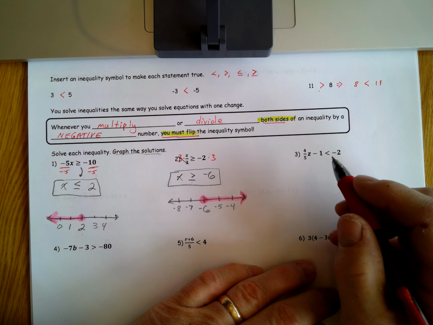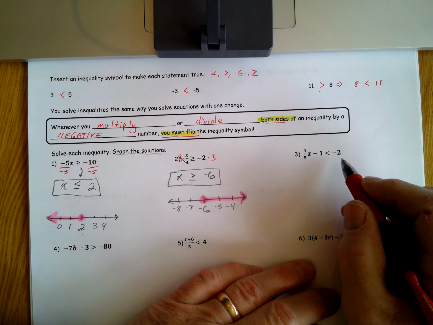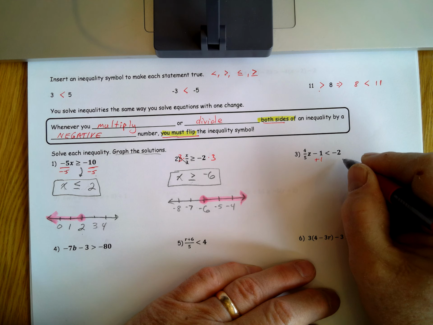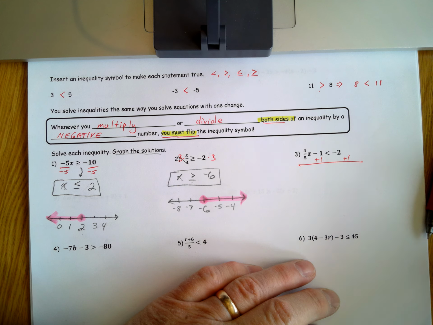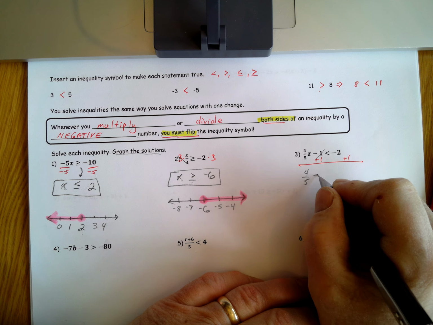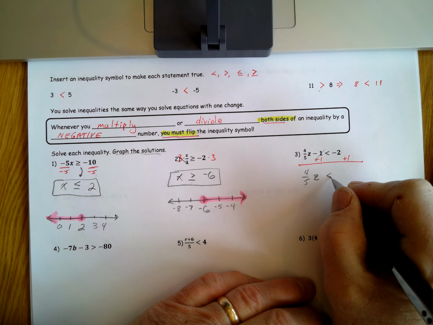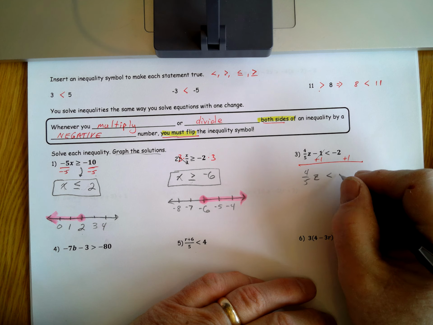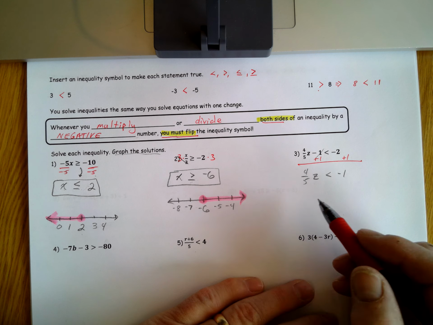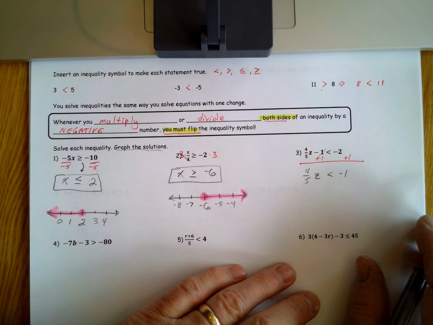Now, this is just a multi-step problem. We're going to add 1 and add 1, which moves that. I get 4/5 z is less than negative 2 plus 1, which is negative 1. Now I want to get rid of the 4/5. And if you're at home saying multiply by the reciprocal, you are correct.